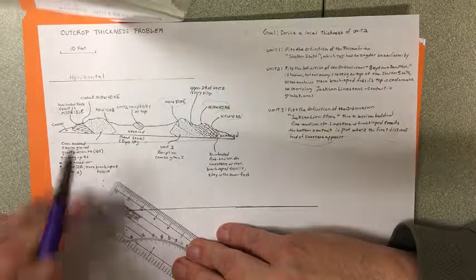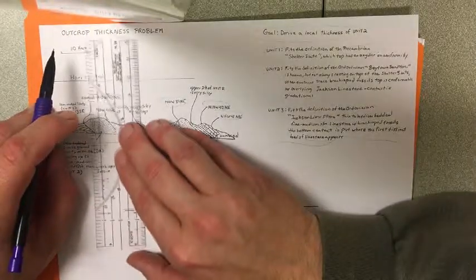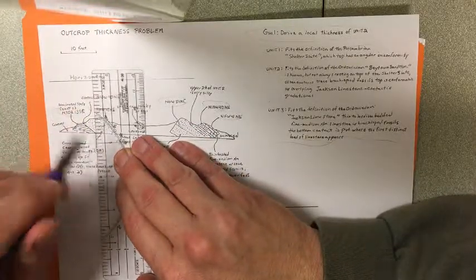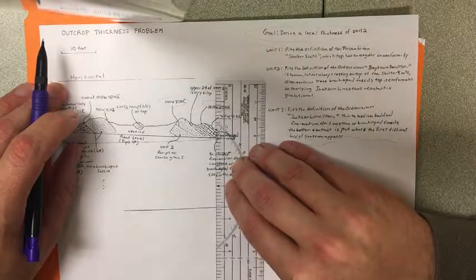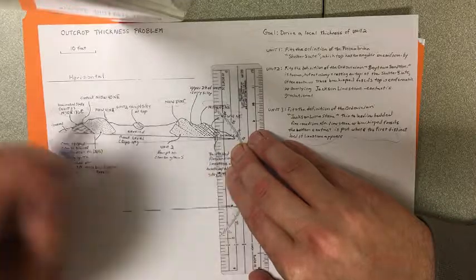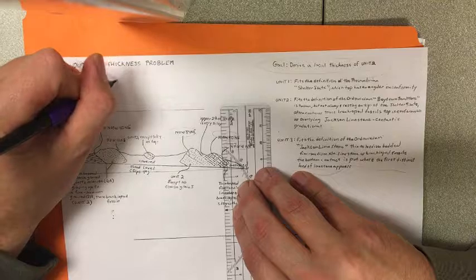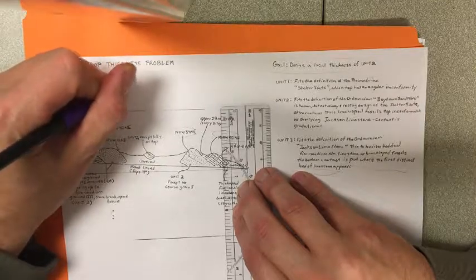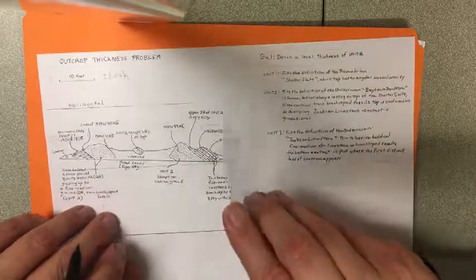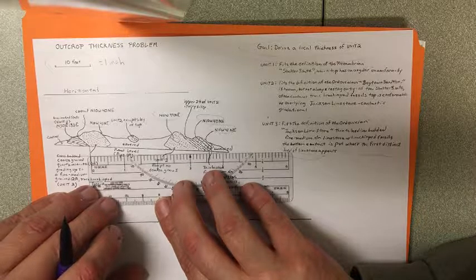Okay, so I have a strike and dip. It's actually on the bottom here, but first I've got to draw my line to see my apparent thickness. And there's the lowest limestone bed, so I'm going to draw a line there. Okay, and I have 1 inch equal to 10 feet. I always draw bar scales. I don't just write 1 inch equals 10 feet in case somebody needs to copy it and they don't copy it at the same scale.